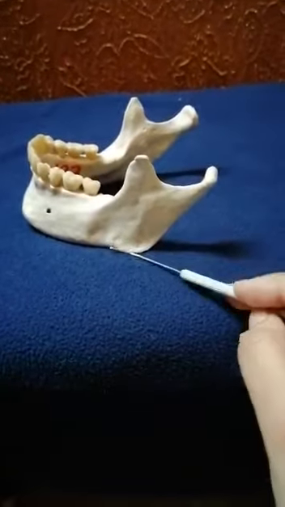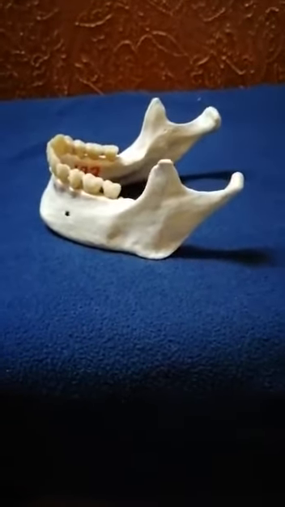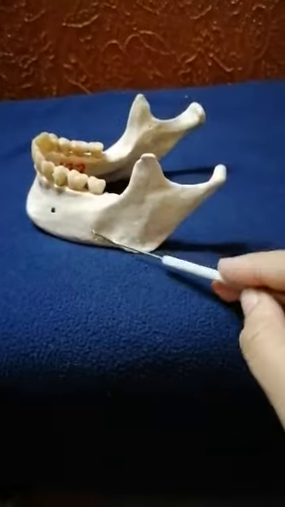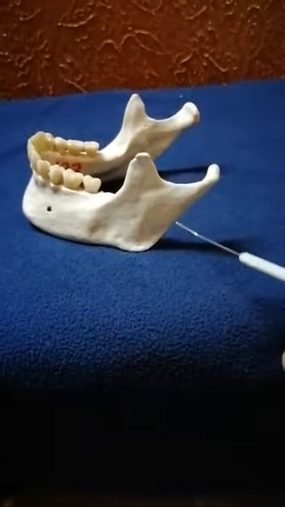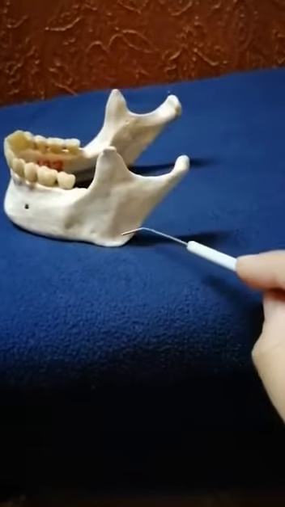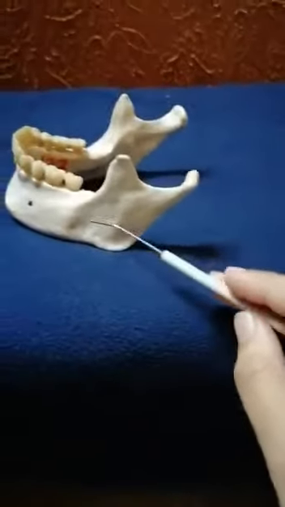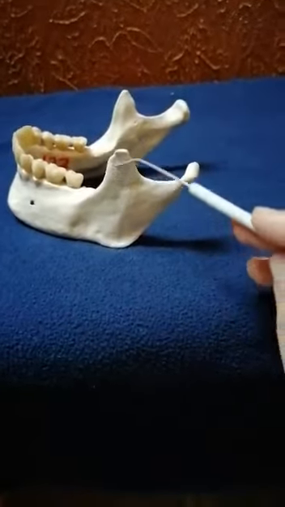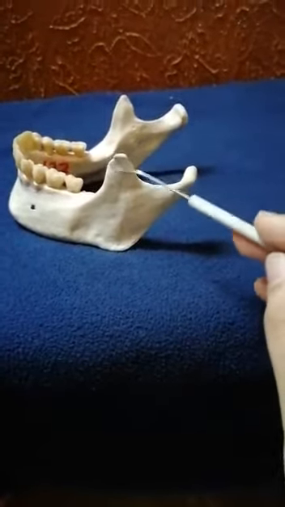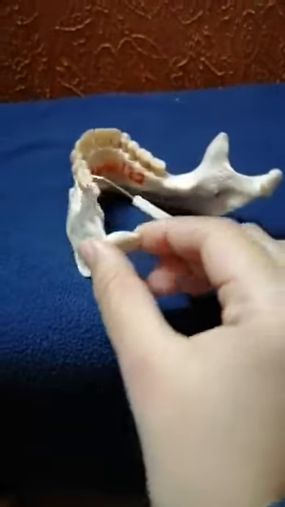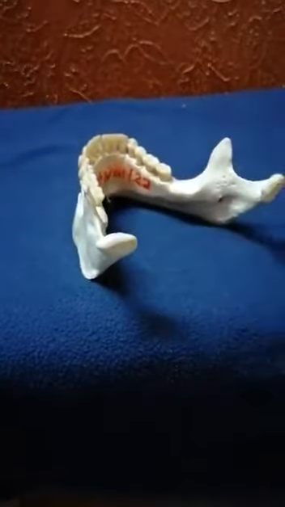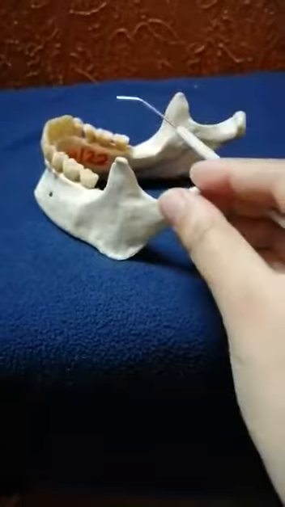On the ramus of the mandible, on the external surface, the muscles attached are, number one, the masseter, which will attach on the whole surface of the ramus of the mandible on the external side, while there will be a small attachment of the temporalis on the coronoid process, while the large attachment of the temporalis is on the medial side of the coronoid process.